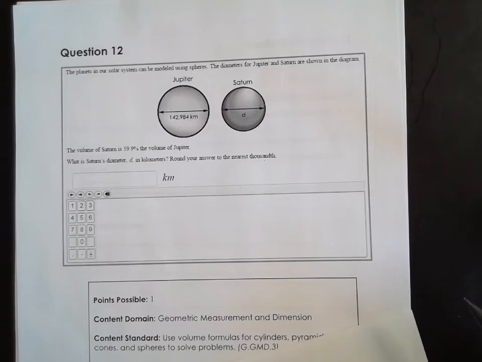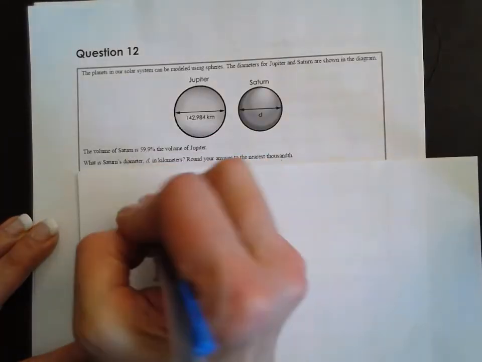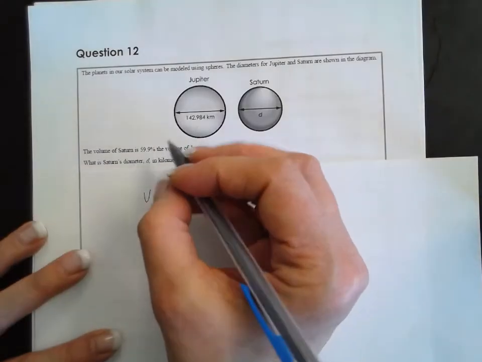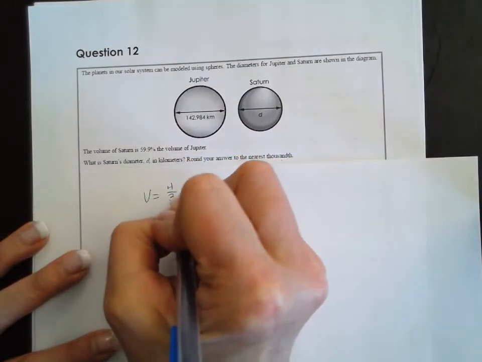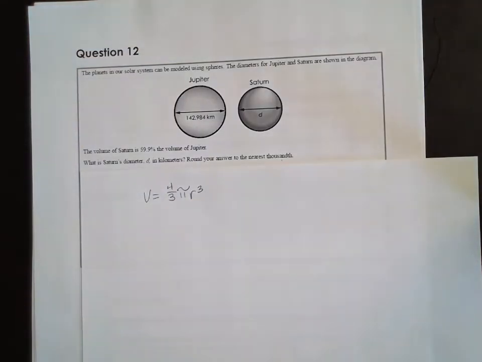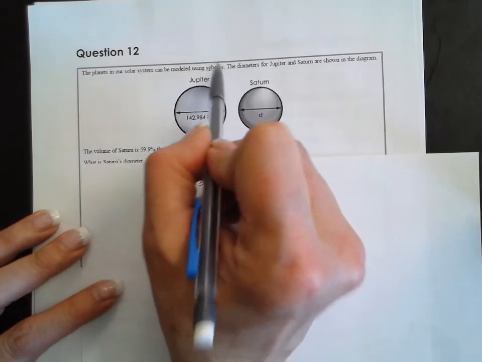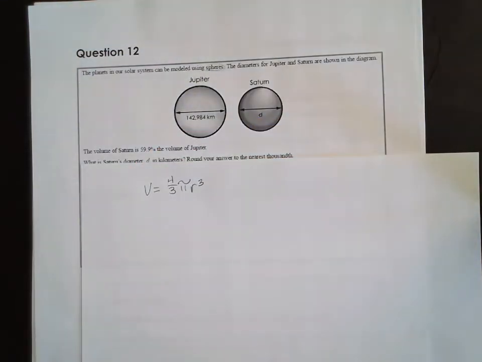On that reference sheet. On the reference sheet you have in front of you, what is the formula for volume of a sphere? 4/3 pi r cubed. Okay, and it's not a circle. This is where reading the storyline really comes into play.